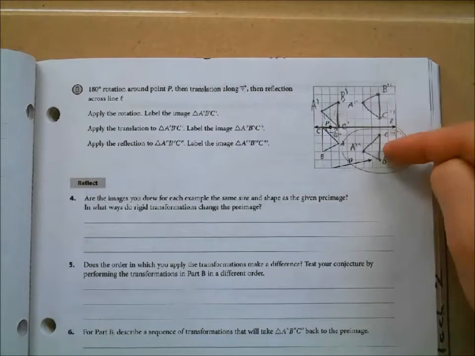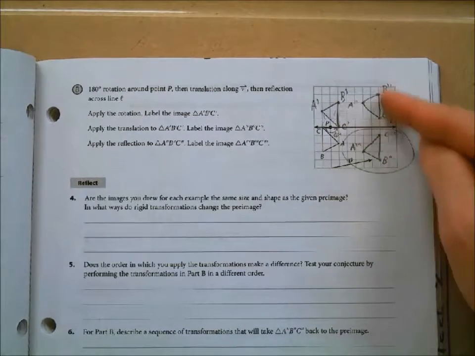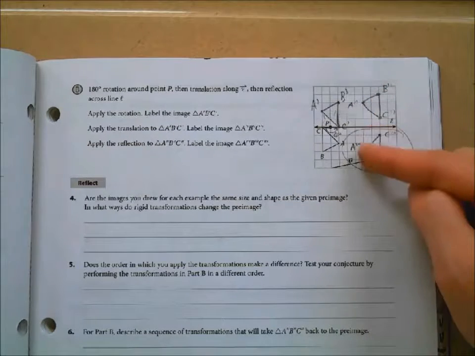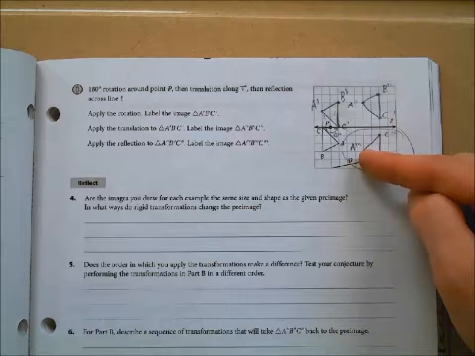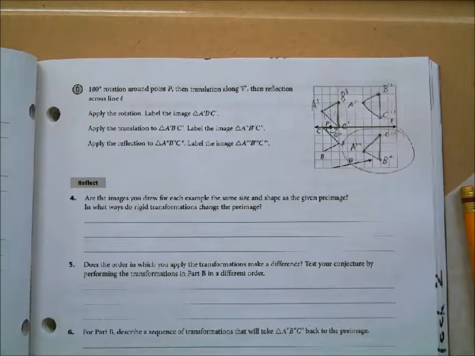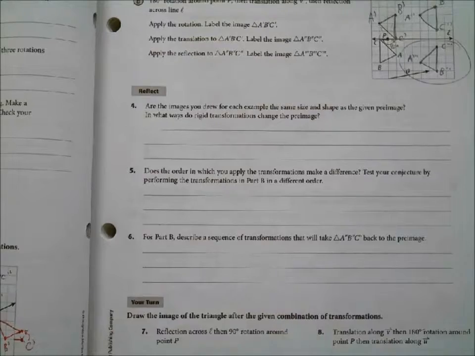If you go clockwise around the shape, you go A prime prime, B prime prime, C prime prime. But if I start back at A here in the reflection and go clockwise around the shape, it goes A prime prime prime, C prime prime prime, then B prime prime prime. So orientation changes, okay? So there are some kinds of changes, but not really significant ones like the size or the shape, right?